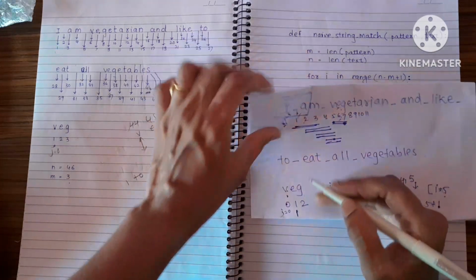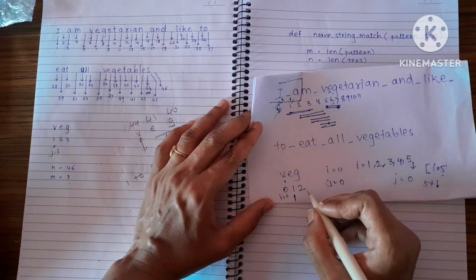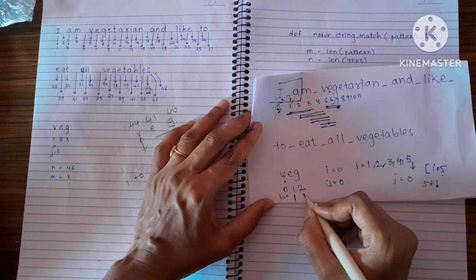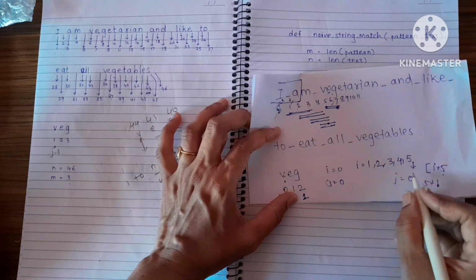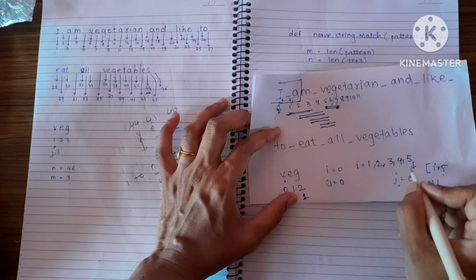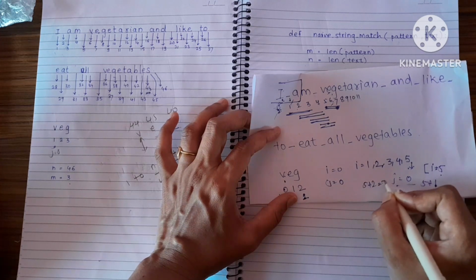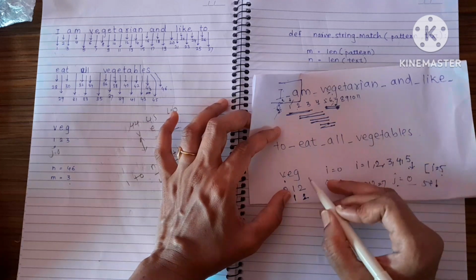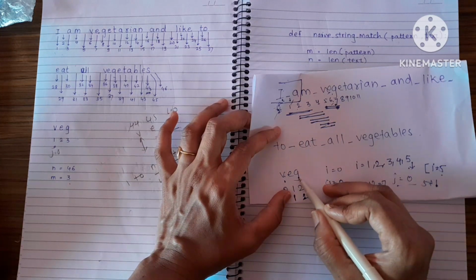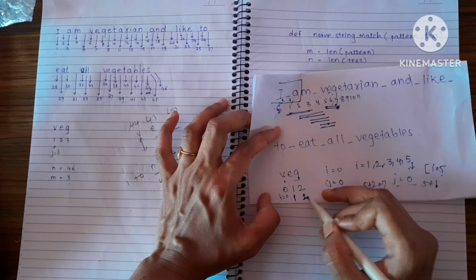Then this j is going to be incremented. What do we do? On finding the match, we increment the j value. So it is now incremented to 2. We add it to the i value. i is pointing to 5. So 5 plus 2 is 7. Now this 7th character, that is the G character, is going to be compared with the G character pointed to by j. Okay. Here also we find the match.